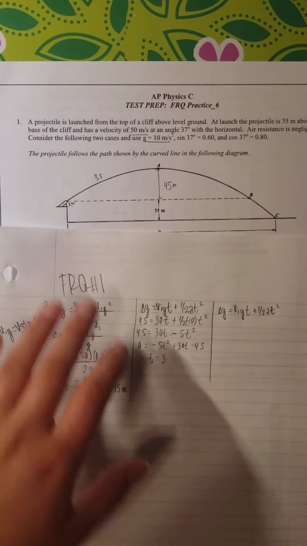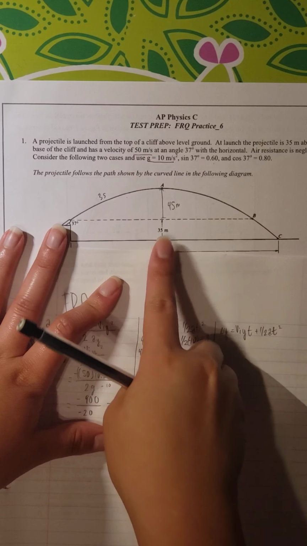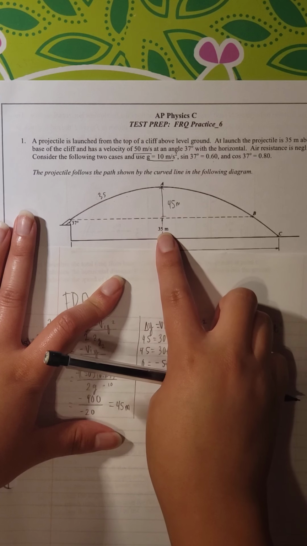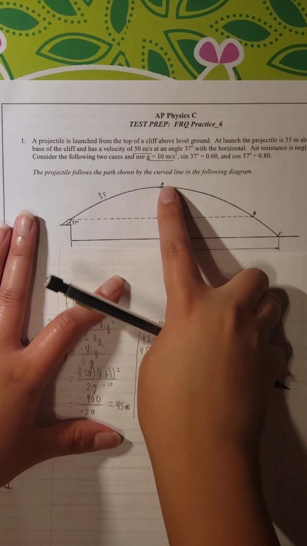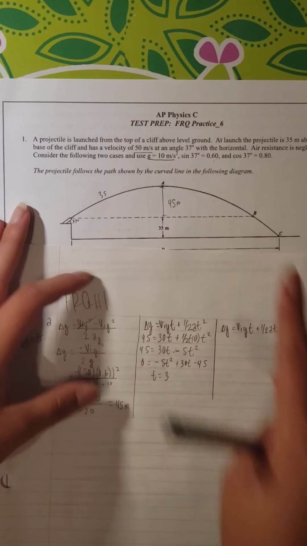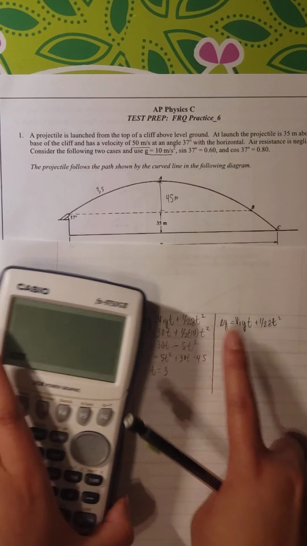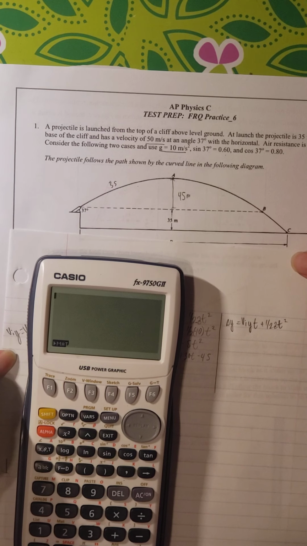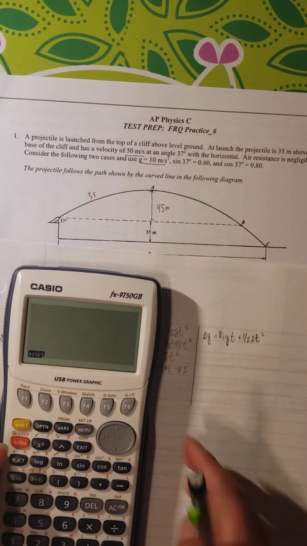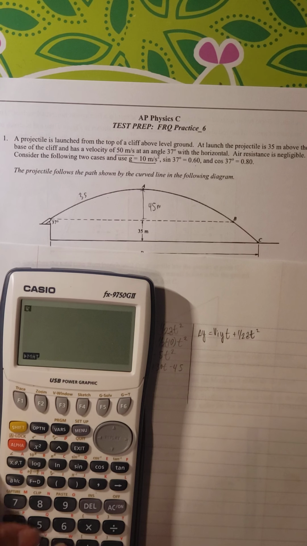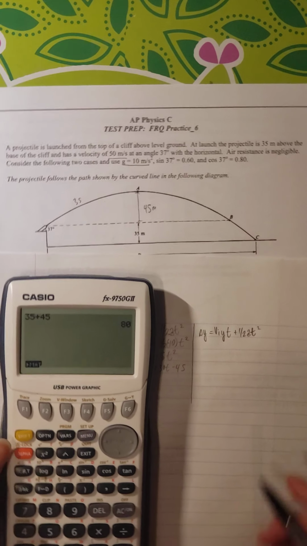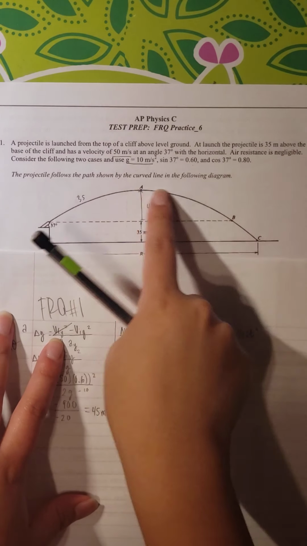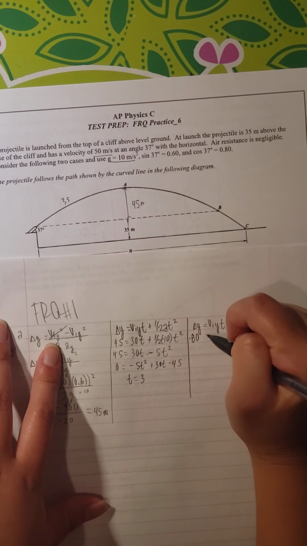This time, however, looking at our diagram now, we started above ground, 35 meters, and then we went up even more, 45. So to find our change in y, because we're going from A to C, and C is at the ground, we need to add 35 and 45. So you get 80. And now 80 is negative because you're going down. So negative.